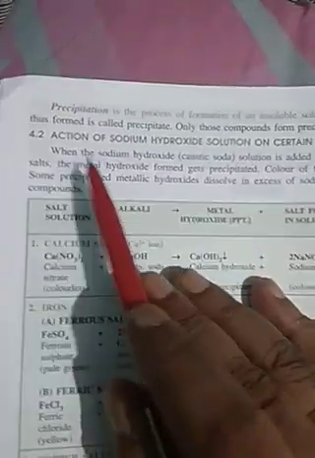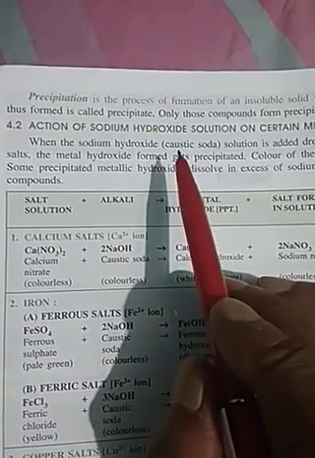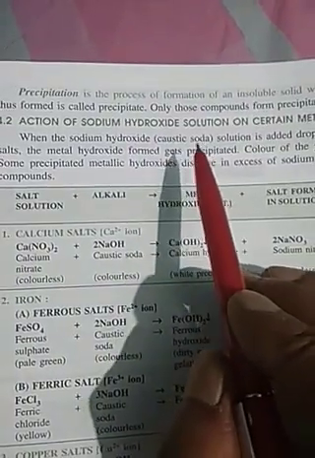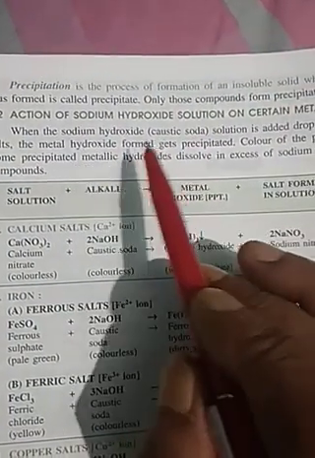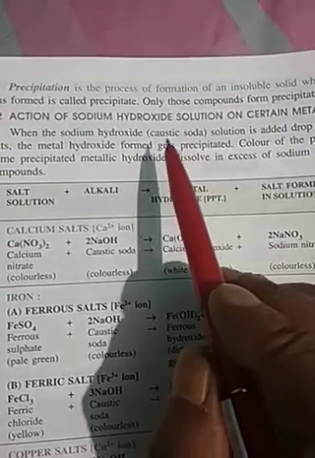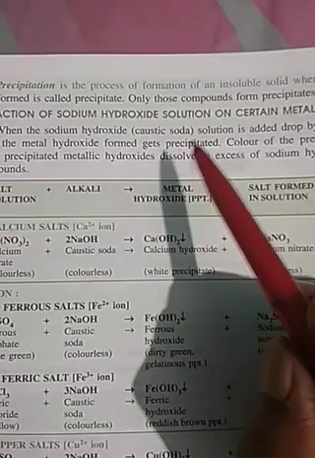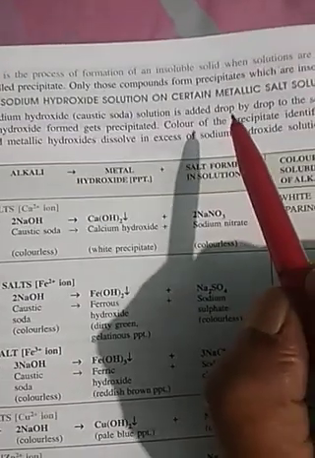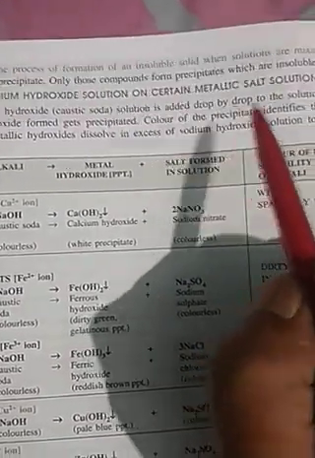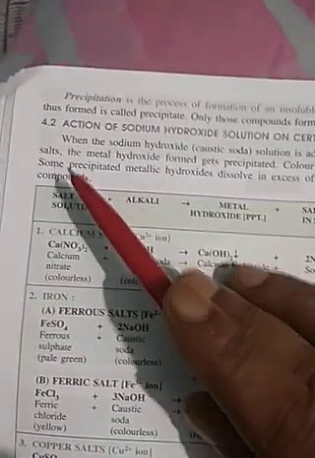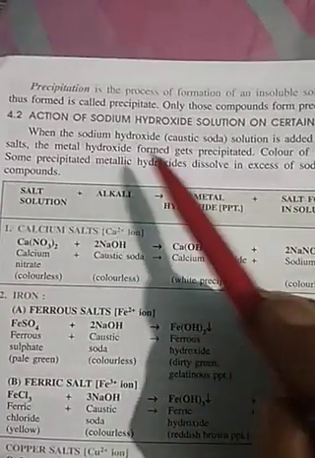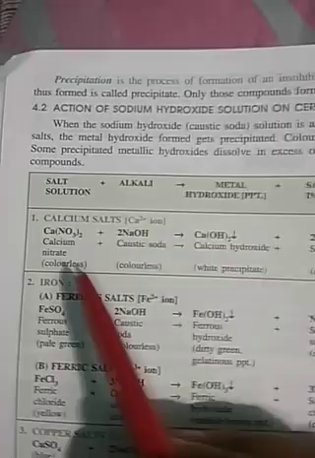Sodium hydroxide is also called caustic soda, and KOH, potassium hydroxide, is called caustic potash. When sodium hydroxide solution is added drop by drop to a certain salt, the metal hydroxide gets precipitated.